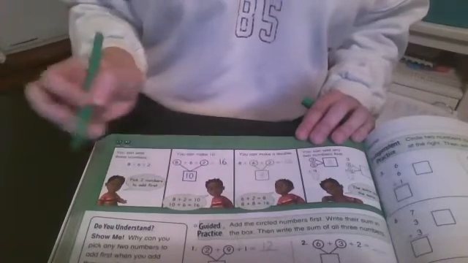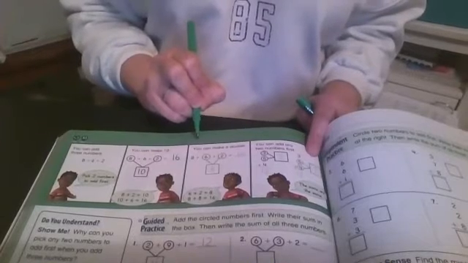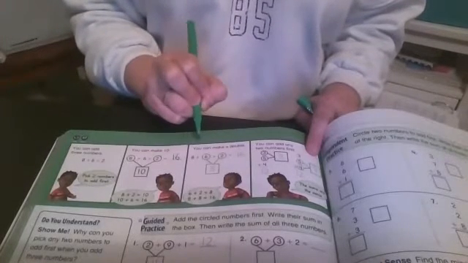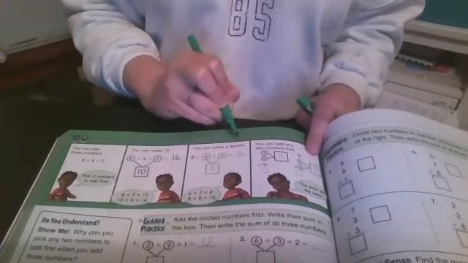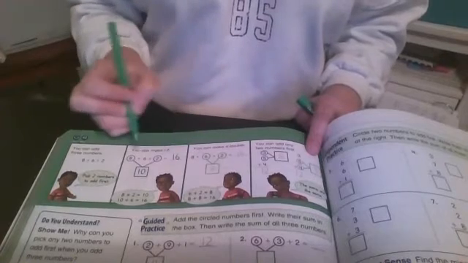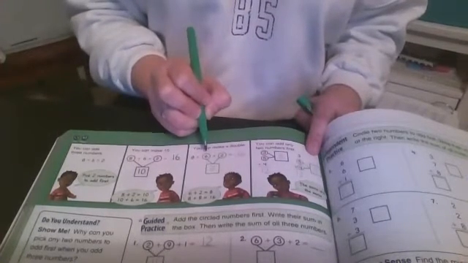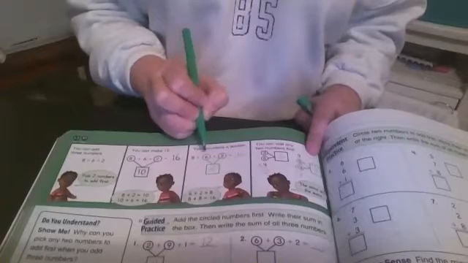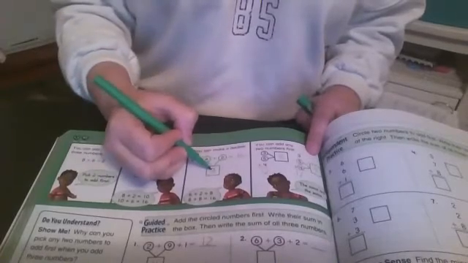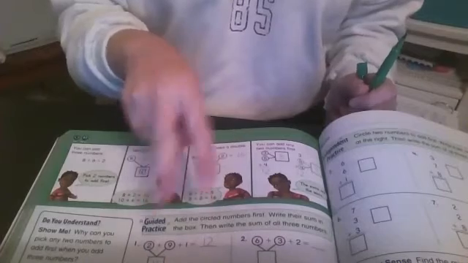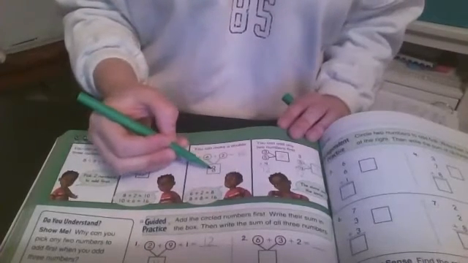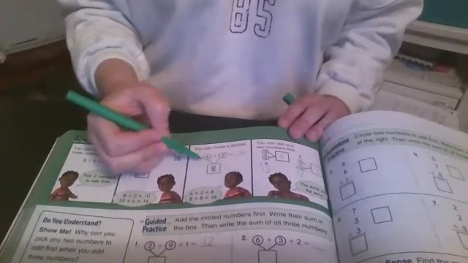That's right. Good. Okay. In the next box, they show us another way they could have started. So it says you can make a double, right? So instead of starting with 8 plus 2, in the next example, they start with 6 plus 2. 6 plus 2 gives me 8, right? 6, 7, 8. And now I have 8 plus 8, which is a double.